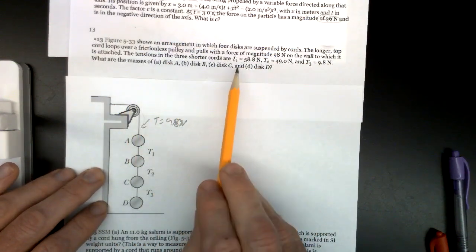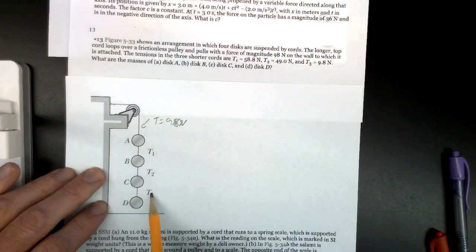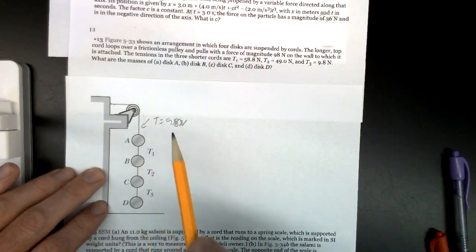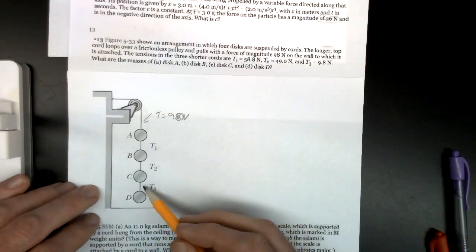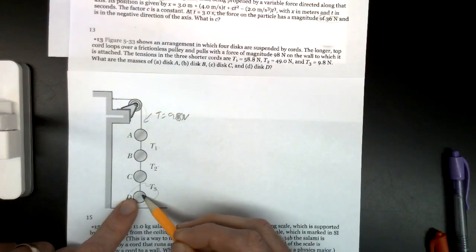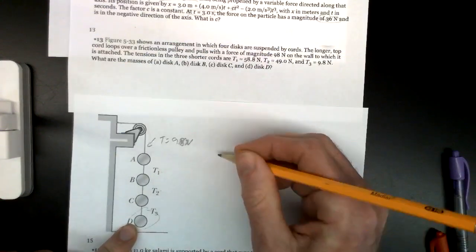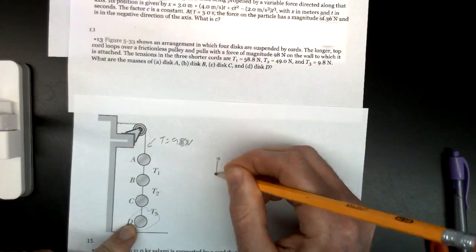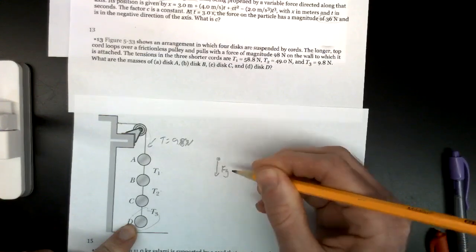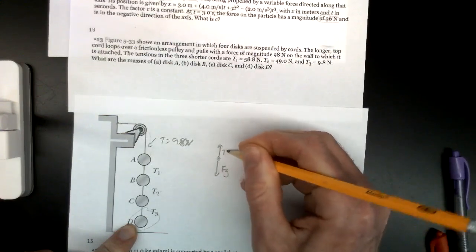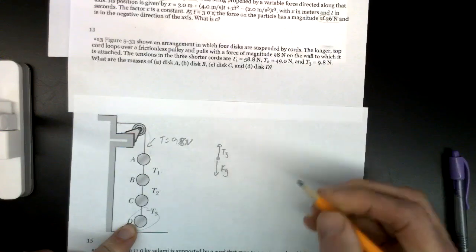The tensions in the short cords are T1, T2, T3. What are the masses of the disks? Oh, okay, so this one's not so hard to do. If I know what T3 is, now theoretically I should draw a free body diagram for disk D down here. So let's do this the more formal way. There's disk D. I've got the force of gravity pulling down on it, and I've got T3 pulling up on it. Those have to be balanced.